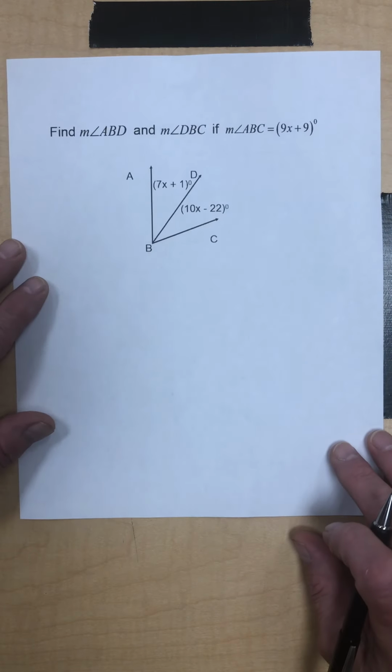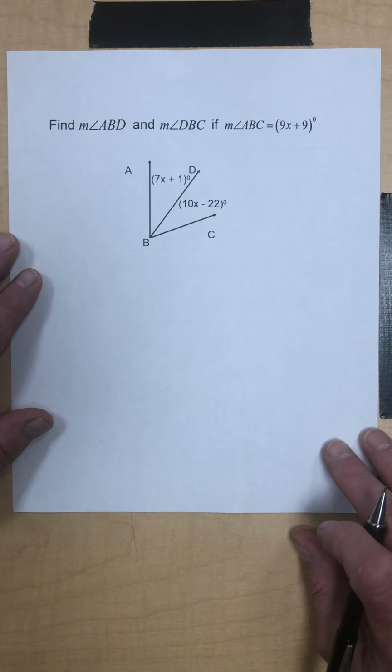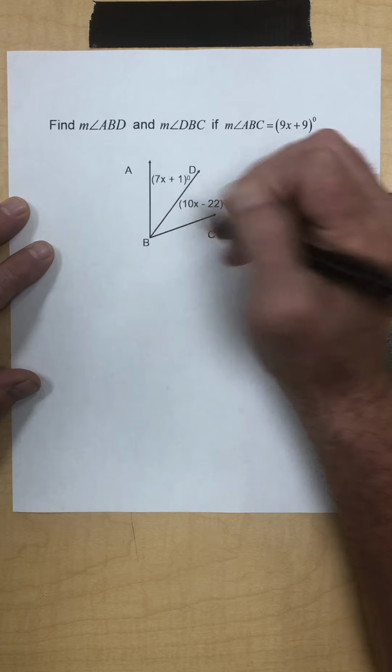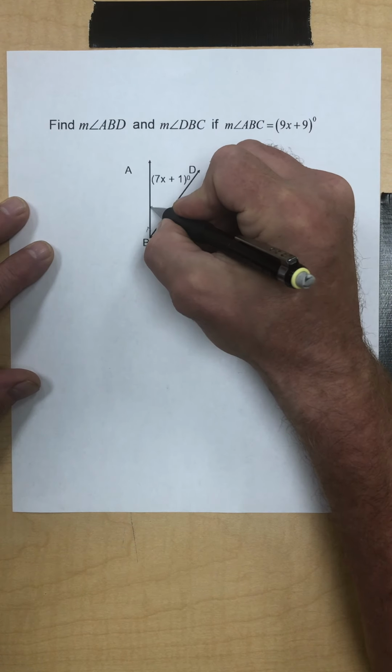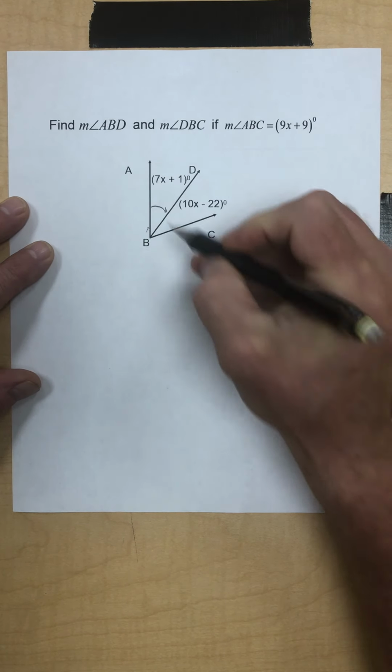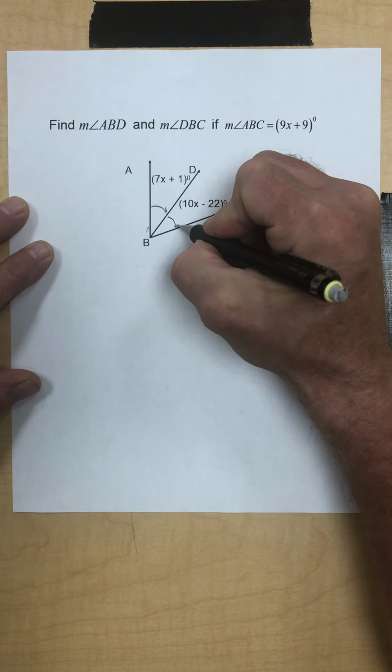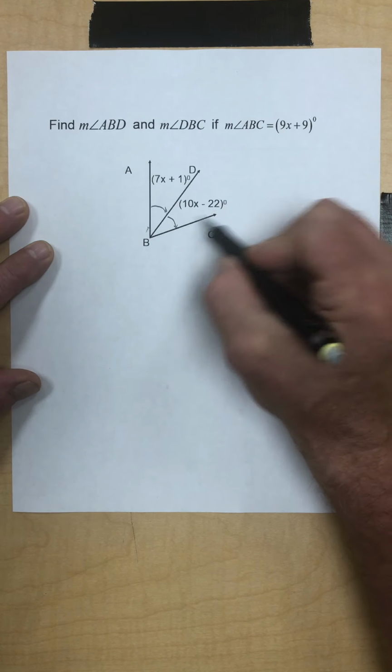Okay, let's see. This guy right here. Similar type problem. I've got this angle in here, angle ABD, and I have this angle here, which I could call angle DBC.